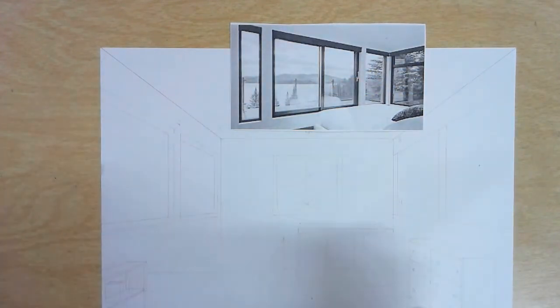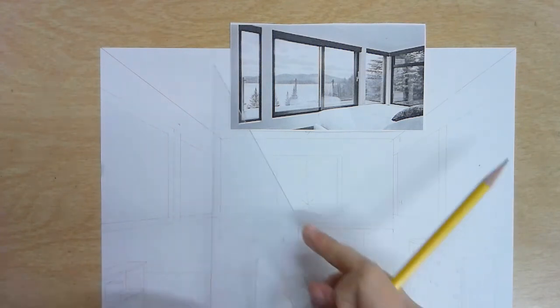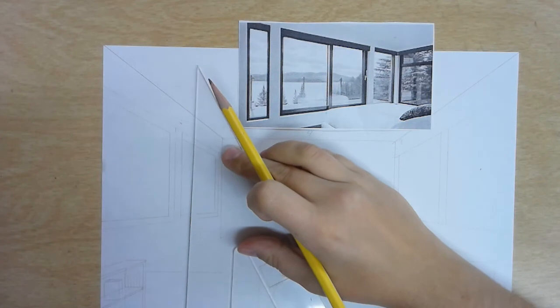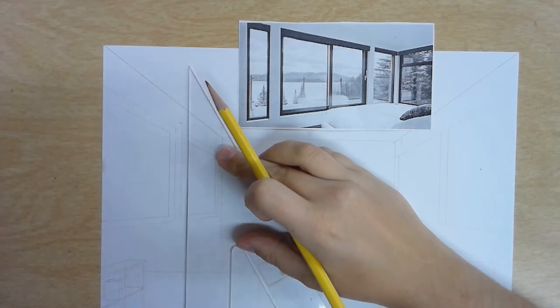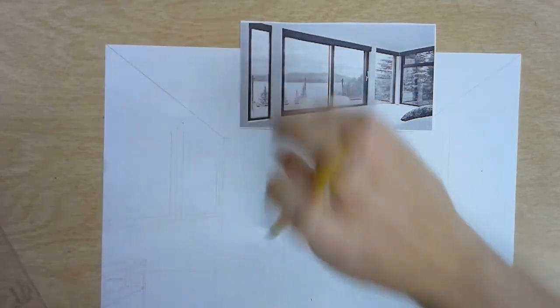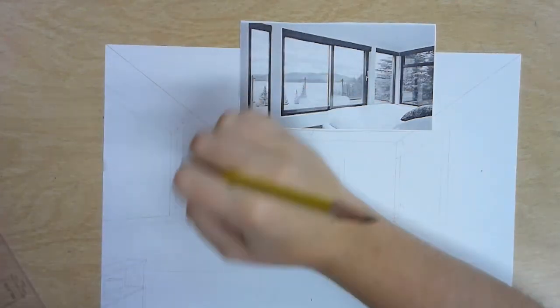Okay, and then the last bit is finishing up that final edge. You're looking at how thick your window pane is on this side, and you're going to mimic that on this edge for the pane. There you go. Erase the lines that you don't need.